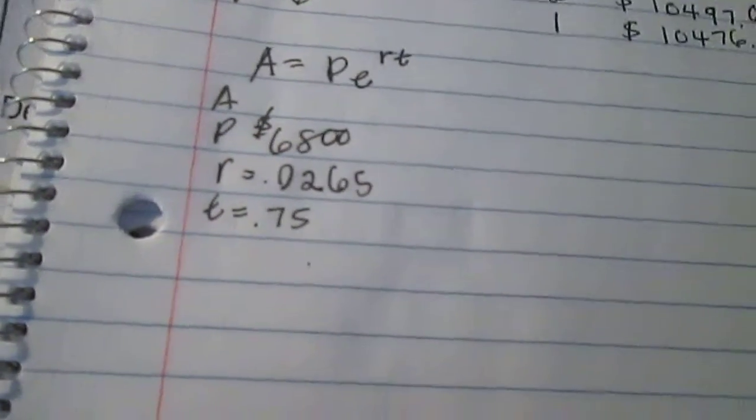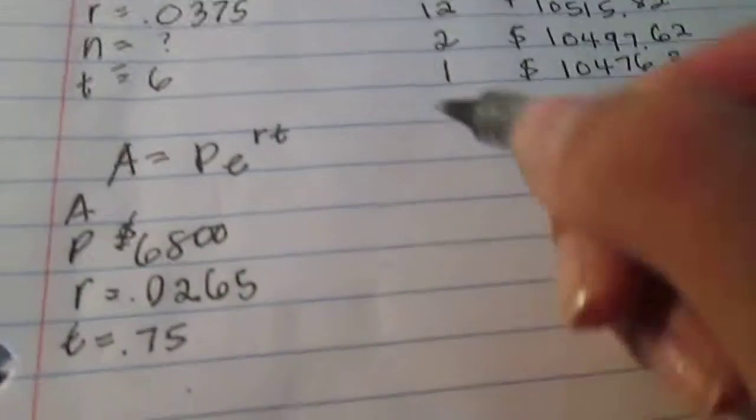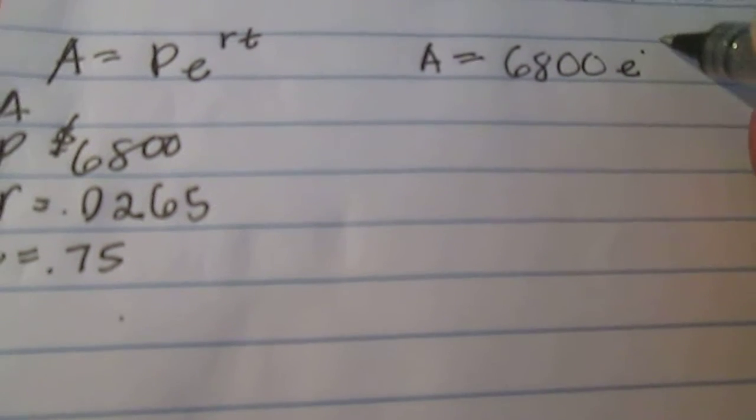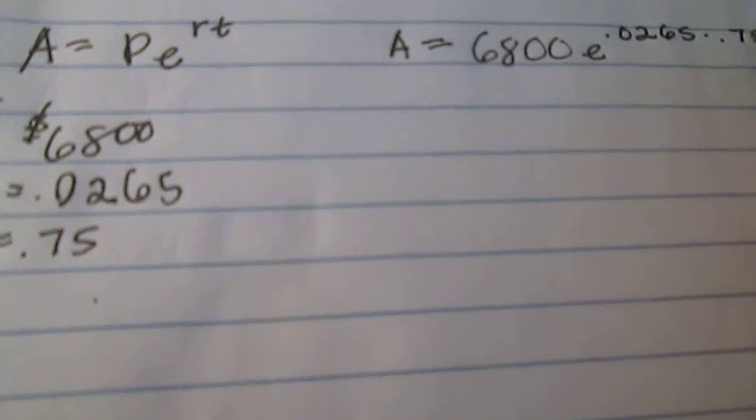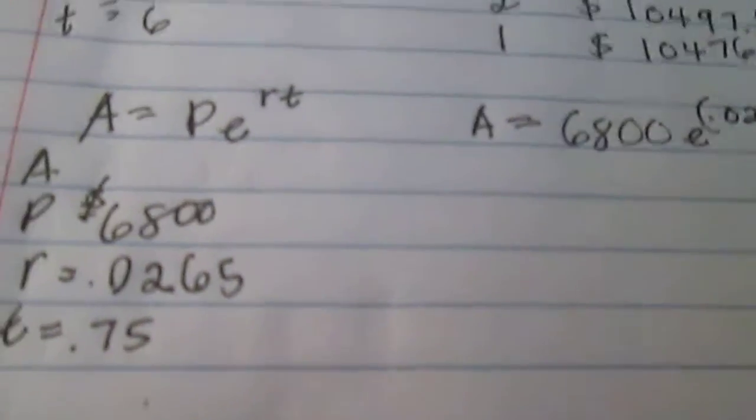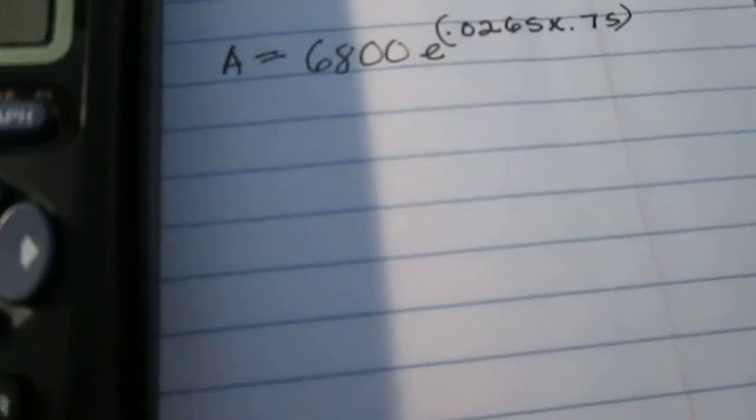And we can set up our equation. A is going to equal 6,800 times e to the rt. We could plug this into our calculator. Our e, we have a button for.